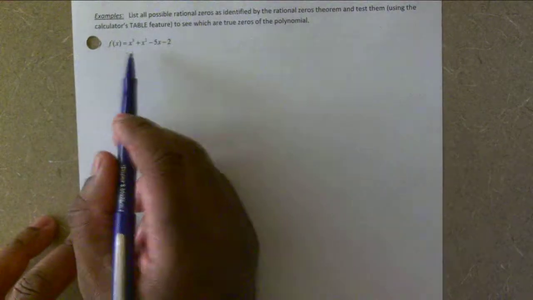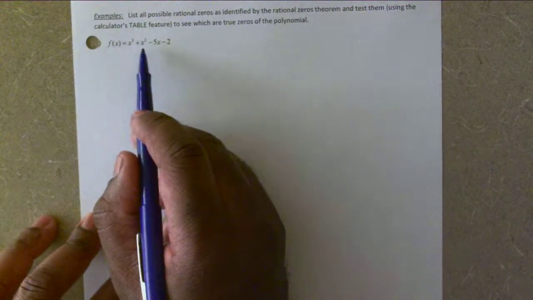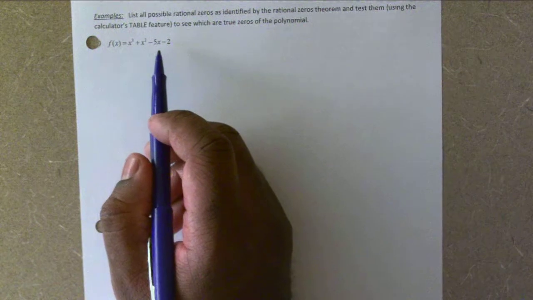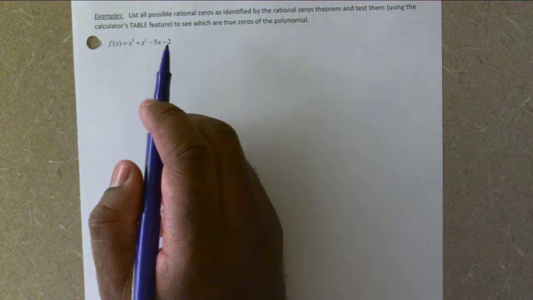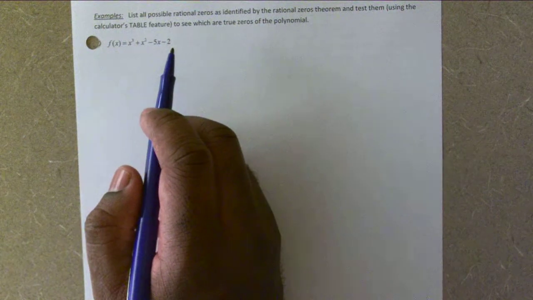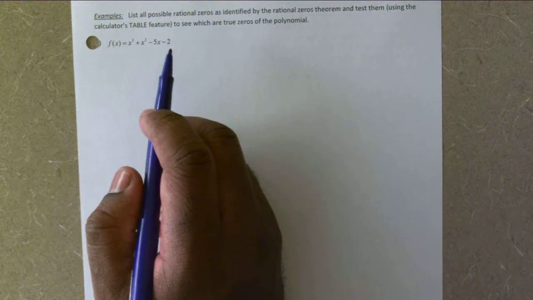Okay, now, we look here at this function. We have x cubed plus x squared minus 5x minus 2. First of all, we have all the variables and the number on one side and f of x on the other side, which we know typically we would make 0 when we're solving for the zeros. Now, this is in descending order.